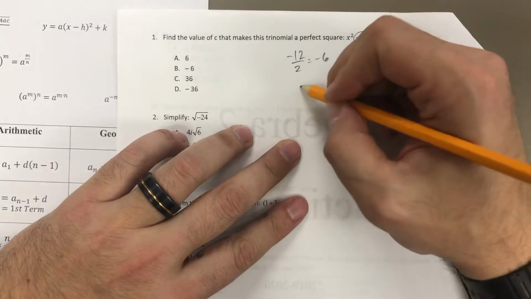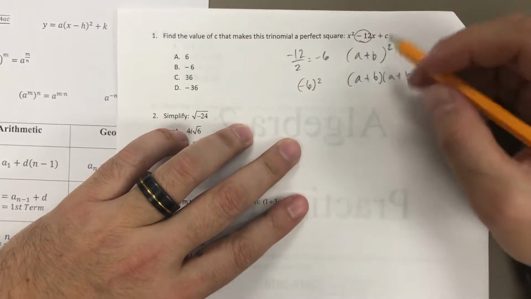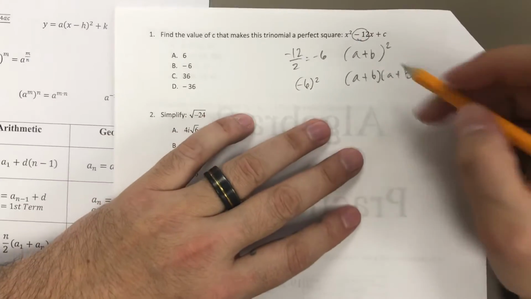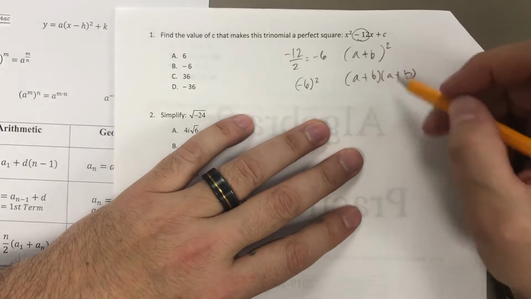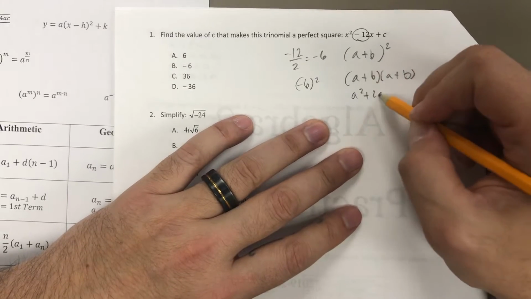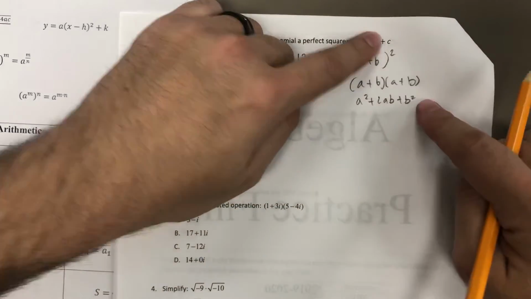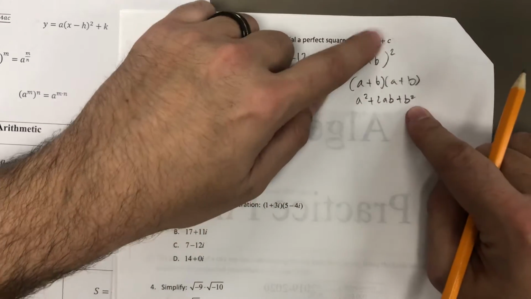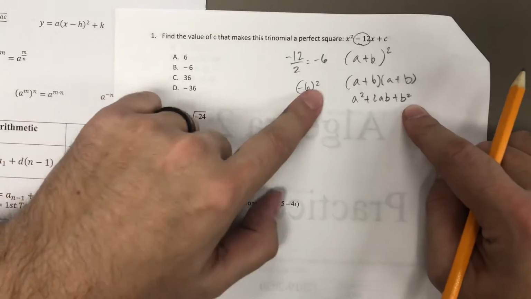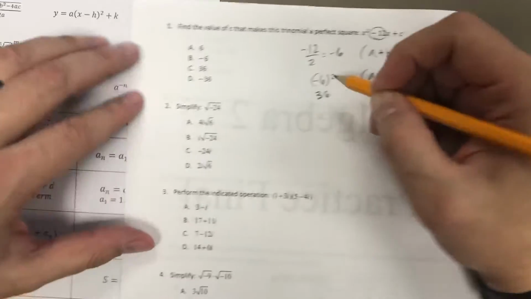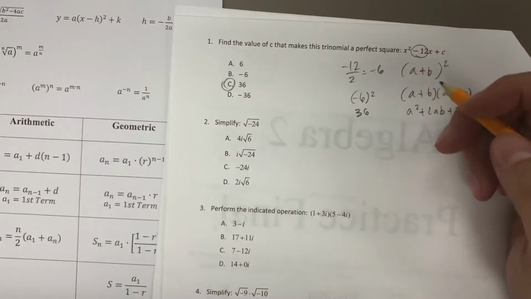What you need to do then is take that -6 and square it. When you're foiling out all of this, you get a squared plus 2ab plus b squared. So that last number is going to be the number in the middle squared. That's why we have to square it. -6 squared gives you positive 36, and 36 is our answer. So C would be the answer.